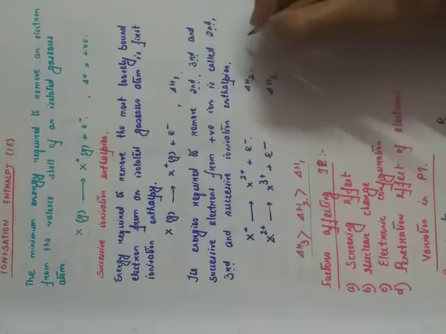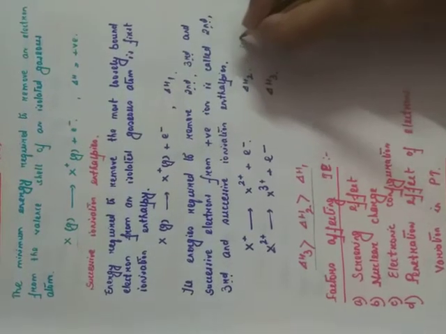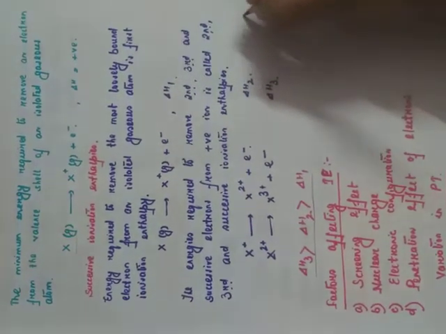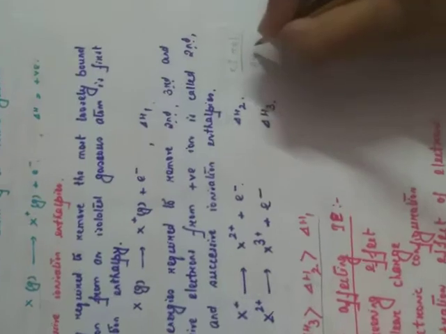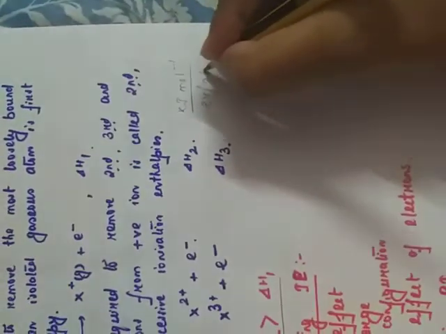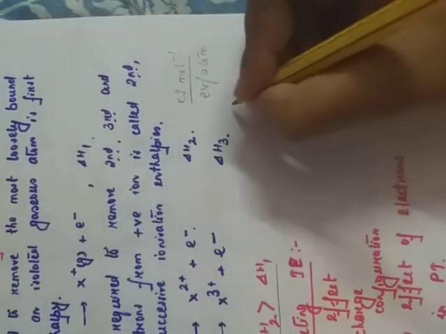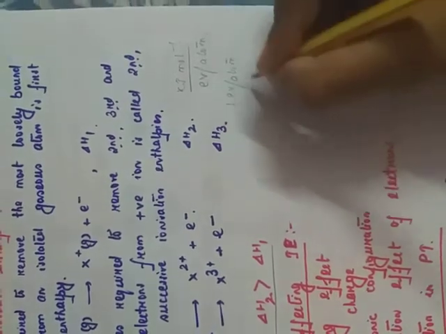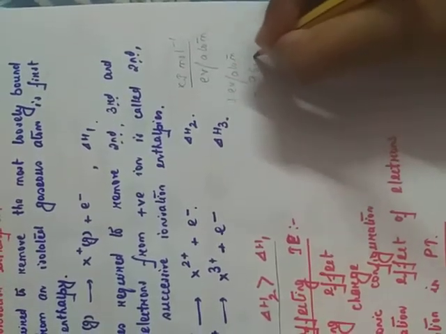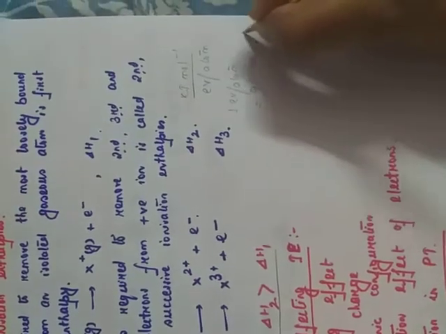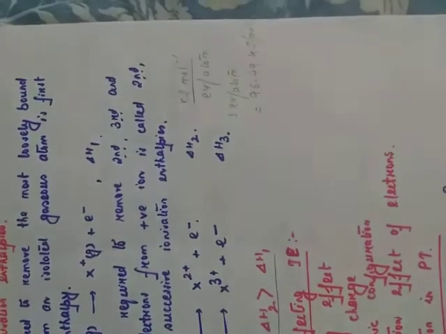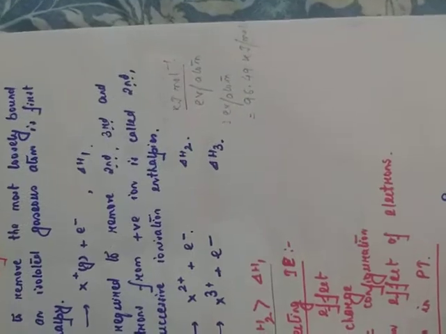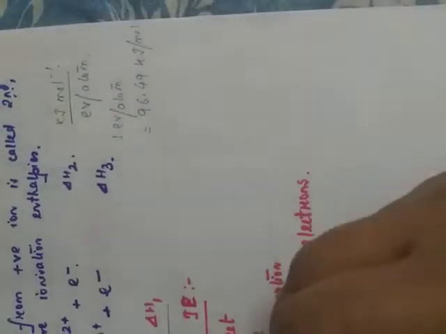We measure this ionization enthalpy usually in kilojoule per mole or at times in electron volt per atom. 1 electron volt per atom is equal to 96.49 kilojoule per mole.